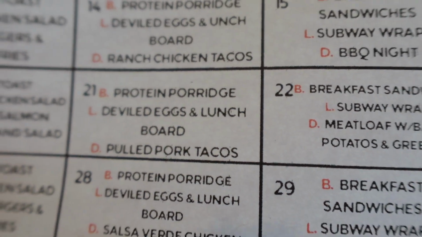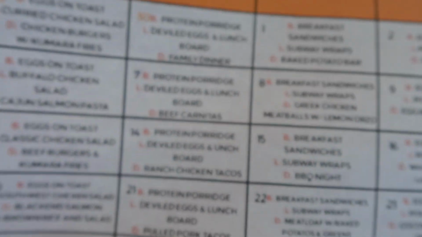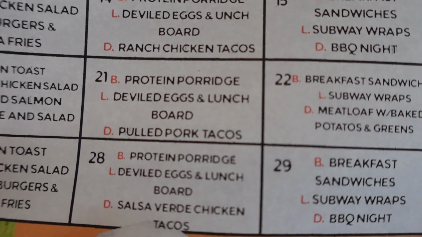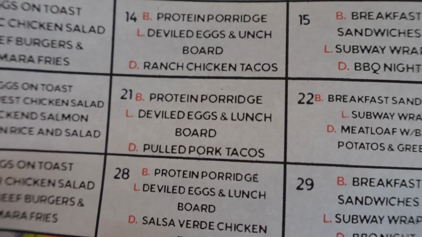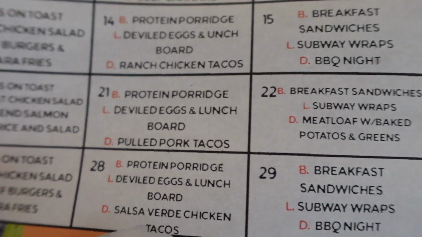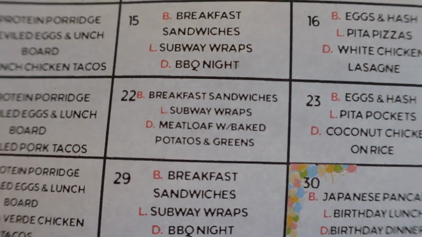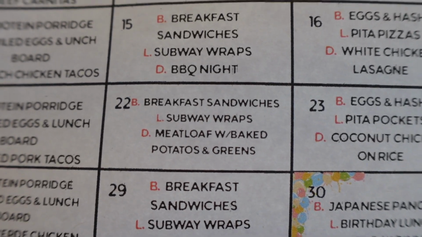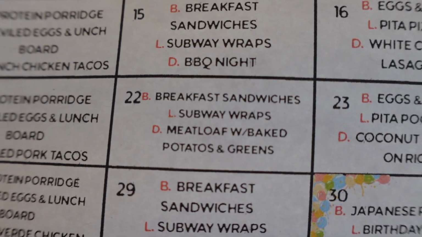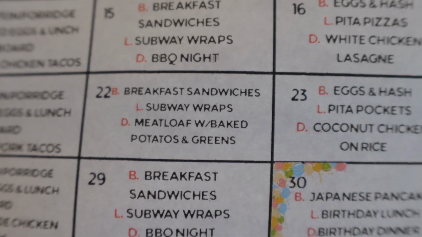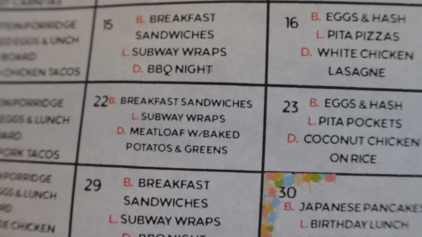Okay, is this the third or the fourth Tuesday? 1, 2, 3, 4. The fourth Tuesday, we're going to be doing just some simple pulled pork tacos, straightforward. All right, Wednesday here, meatloaf with baked potatoes and greens. And I feel like potatoes should have an E in there. Maybe it doesn't, I don't know.